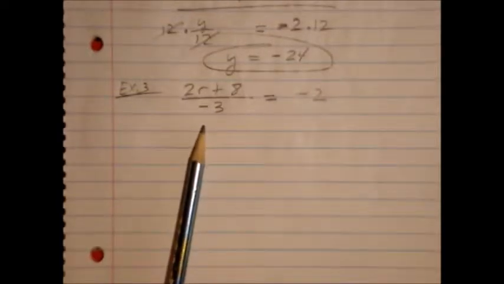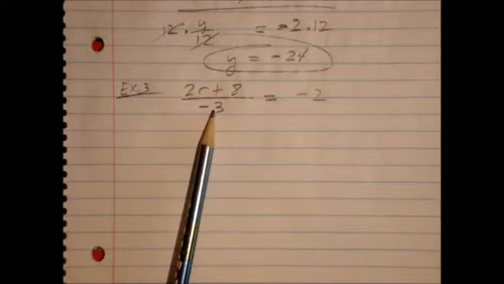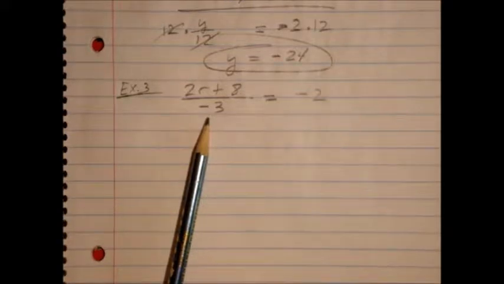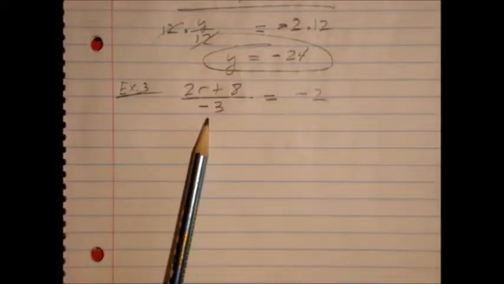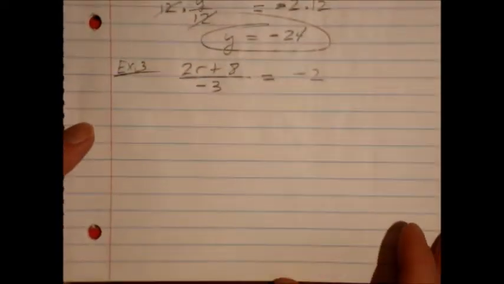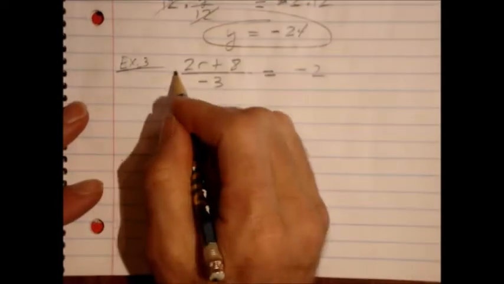Alright? So, think of it like this. Fractions. For most kids, fractions just make kids want to cry. They just can't seem to deal with it for some reason. So, you got to ask yourself, if you could make a fraction go away, wouldn't you do it? I mean, right away, if you could just make that disappear, yeah, let's do that. So, this fraction exists because we have the division by negative 3. How can you undo division? Multiplication. Okay, so that's all we're going to do. We're going to make this fraction disappear, and we're going to multiply both sides by negative 3.